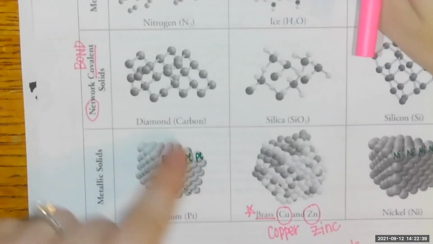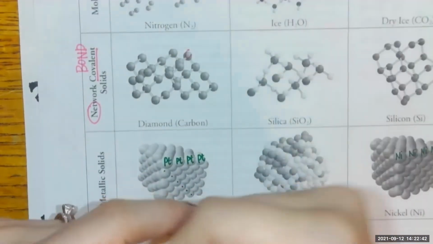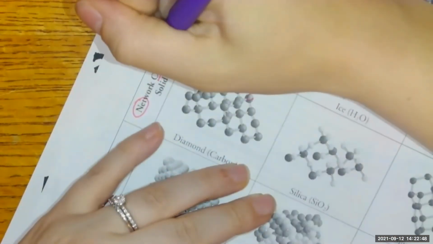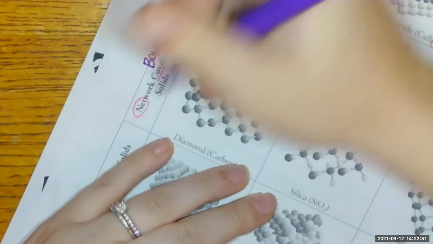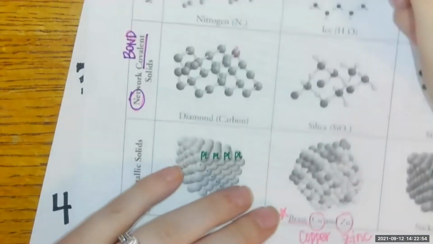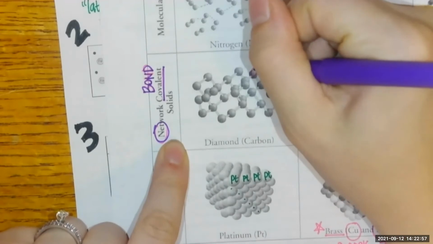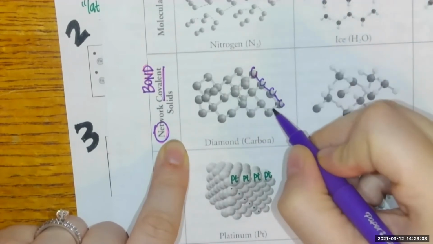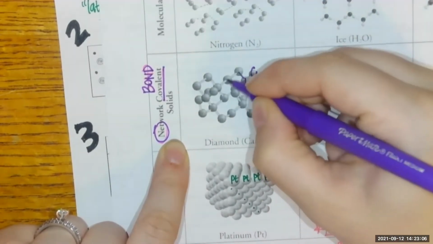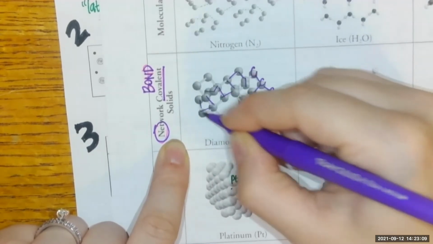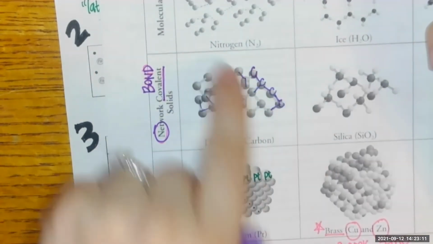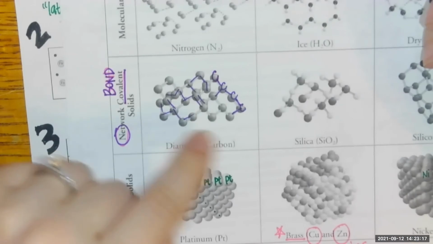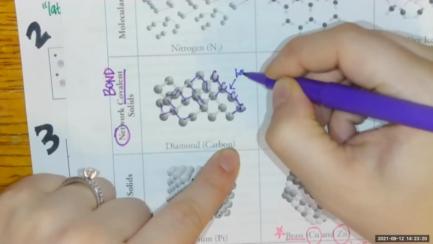So diamond is made of, I should really pick a different color for each of these, but I forget. And then I use the same color, which is probably confusing for you, but you just use pencil. Carbon, carbon, carbon, carbon, bonded, bonded, bonded, but also bonded this way, bonded this way. Look at how much this net or network extends. That's what distinguishes this. These are actual bonds.